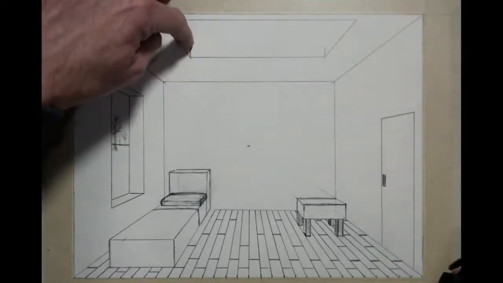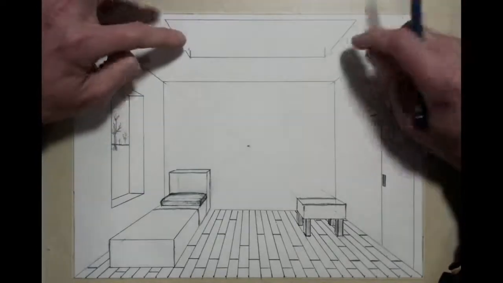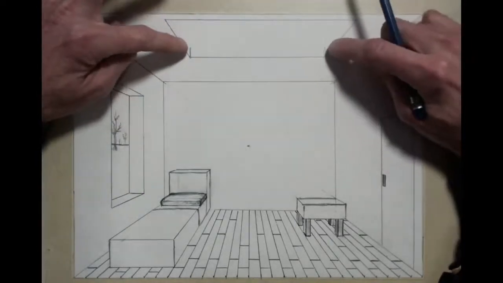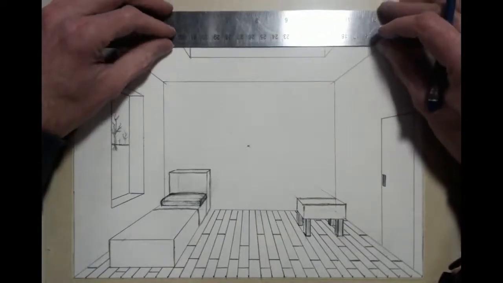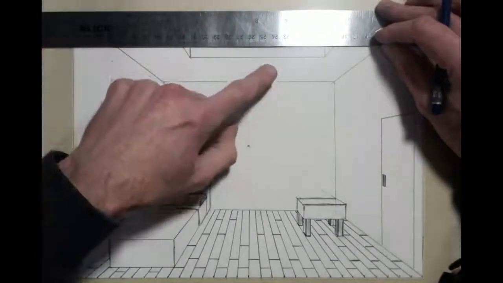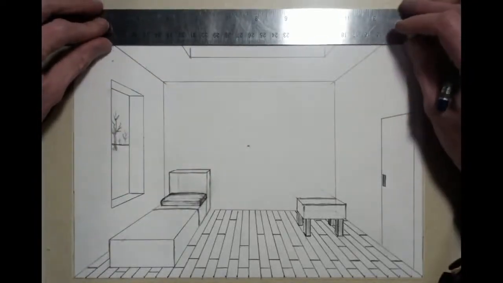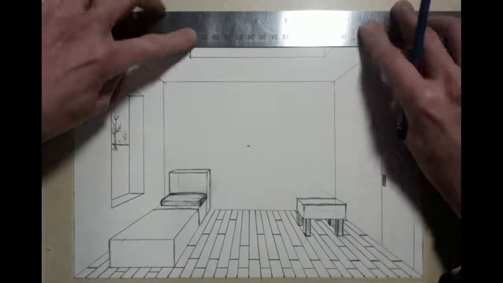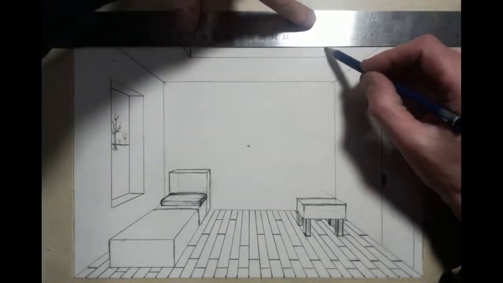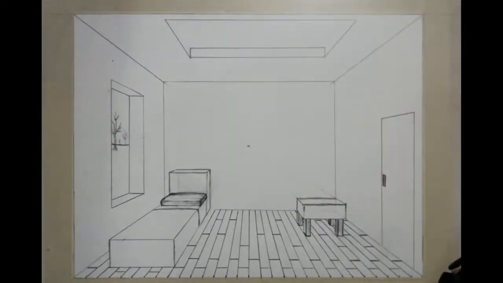And then I'm going to connect these two with a parallel line. I'm not going to pay close attention really to how tall these are. I am going to put more emphasis on this line becoming parallel with the line that we have, because I can always adjust the height of these two lines. So as I'm lining up my ruler, I just want to ensure that these lines are parallel.